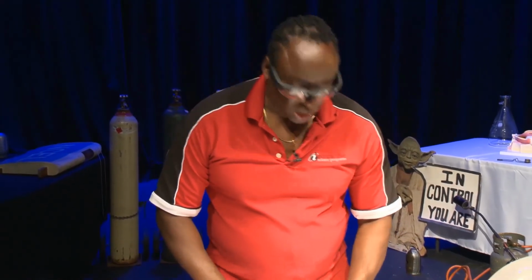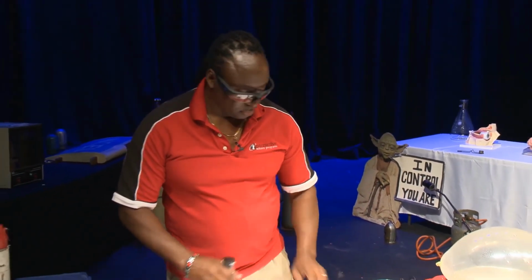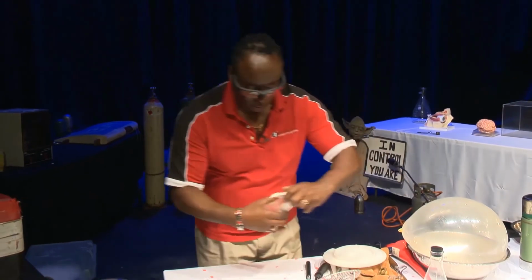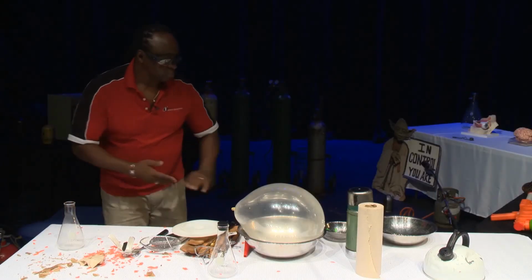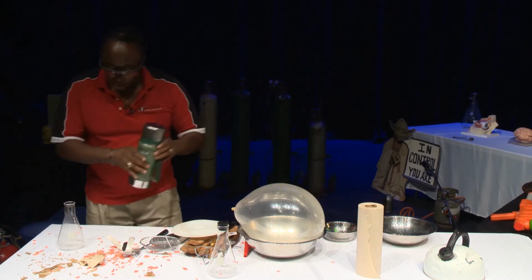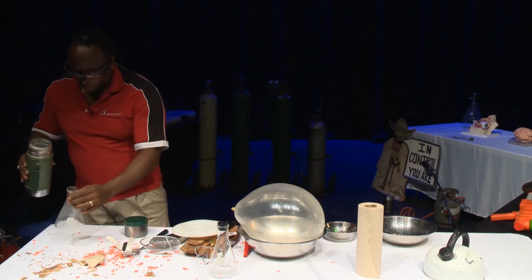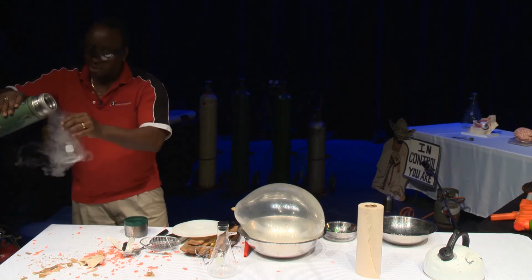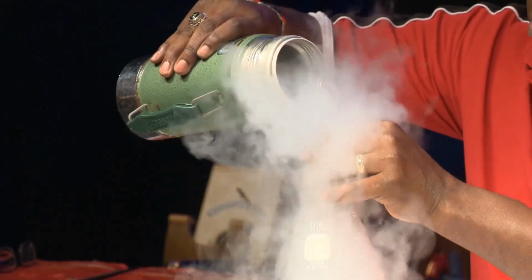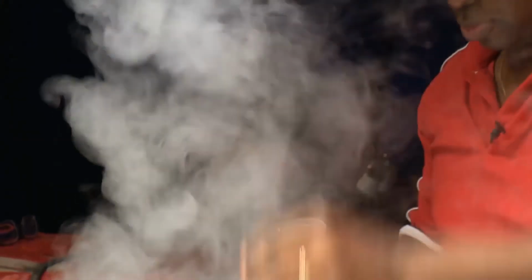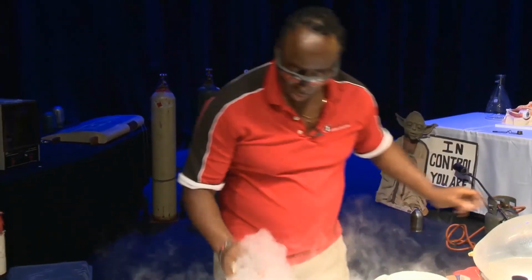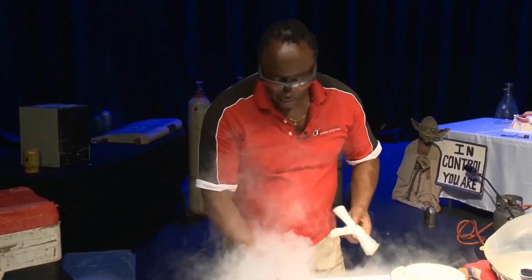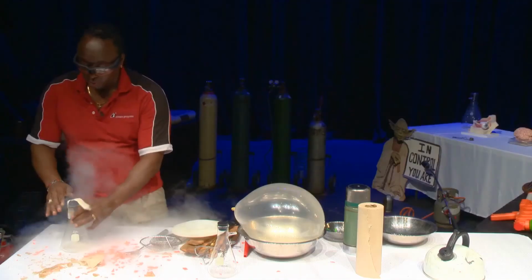Now, sometimes when I do experiments, they take a while to work. And this one takes a few minutes. So I want to get it started. All I have to do is pour a little bit of liquid nitrogen into this flask. Yep, just a little bit. Okay. And we have to let this sit for a minute, so I want to get it started so we don't run out of time.